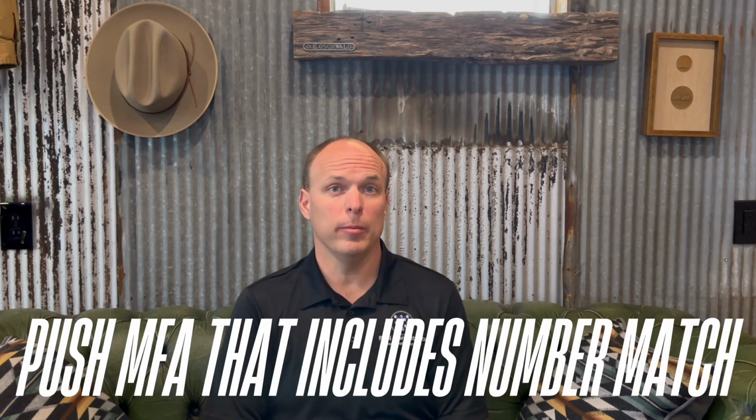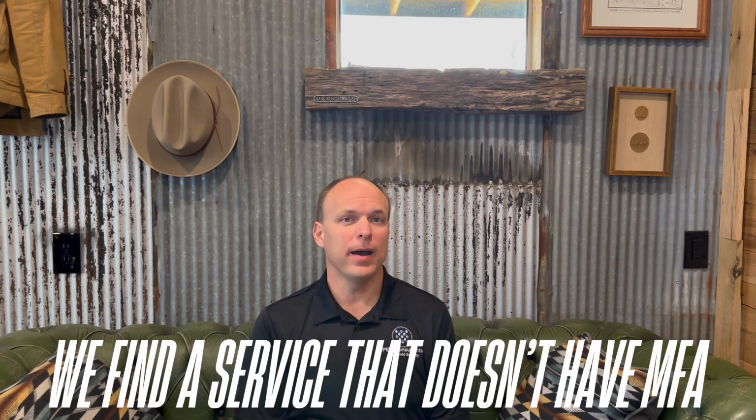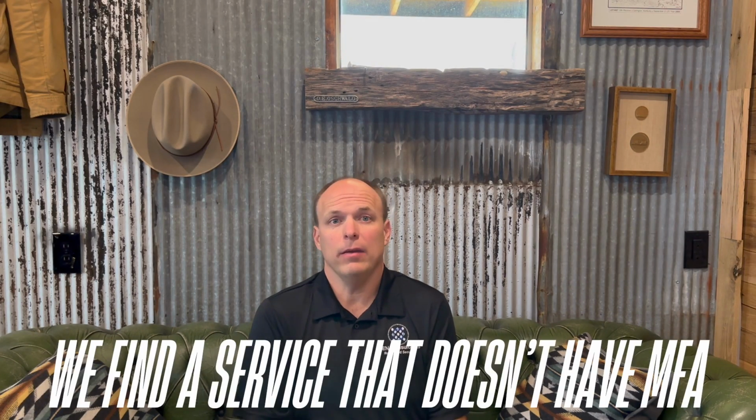But we would recommend more secure options over push MFA or SMS-based MFA, and certainly over email-based MFA. That's the worst. For example, push MFA with number match, so the user has to think logically by doing some simple math. This seems to be a decent balance of usability, but also mitigates much of that muscle memory response that we see.